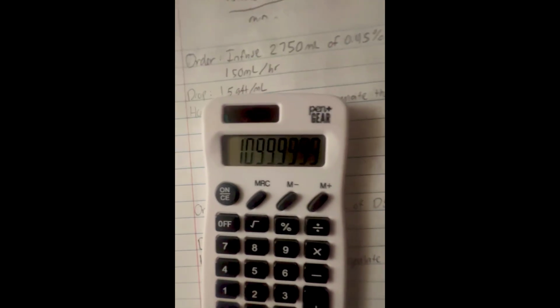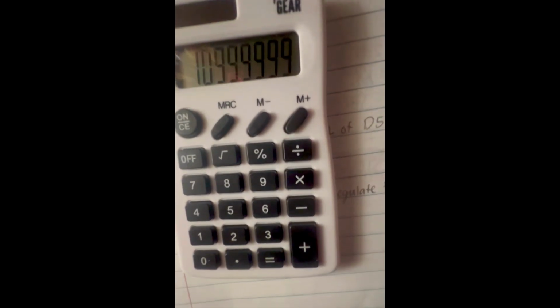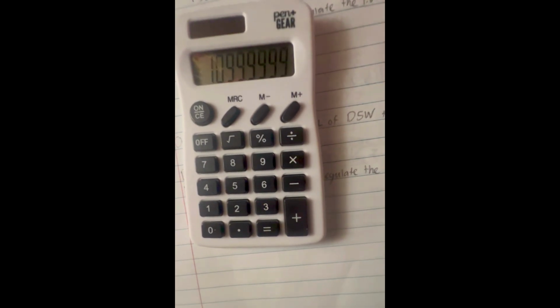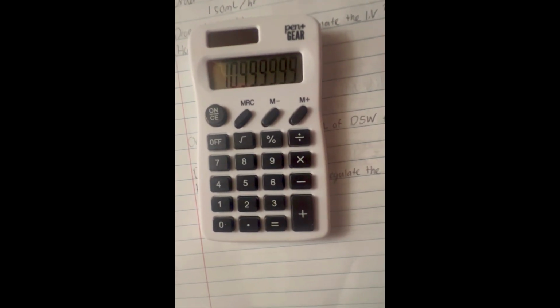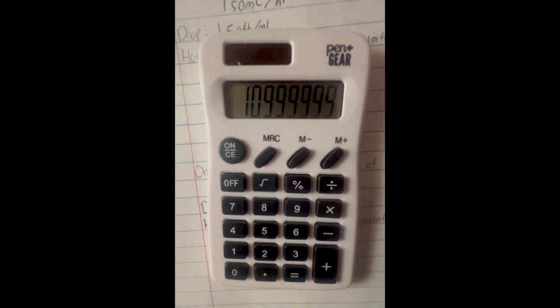You would do that 18.3 repeating. You multiply that by 60 because the 18 is representative of the hours. There's 60 minutes in an hour, so you multiply the 60 by the 18.3 and you get 1,099.9 repeating. So I'll just round this up to 1,100. So now you got 1,100 minutes. The 18.3 is the hours times 60. So you got 1,100. That's your minutes.